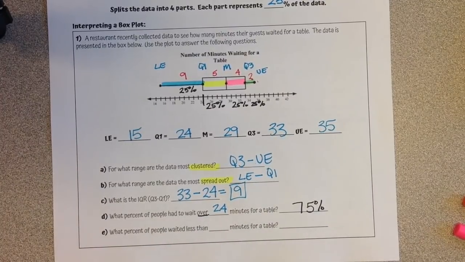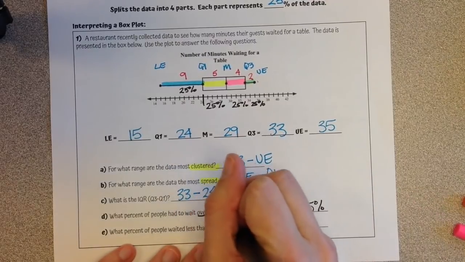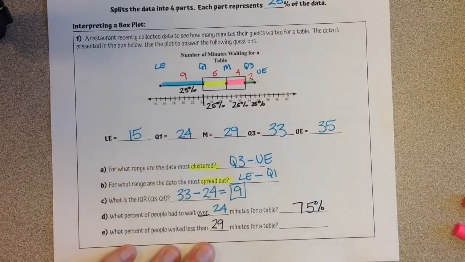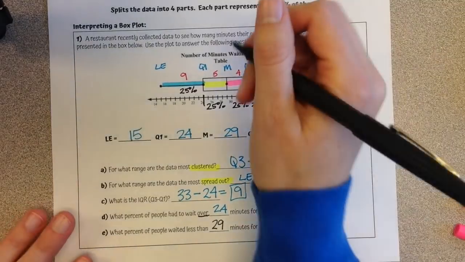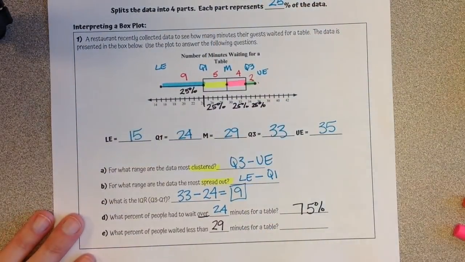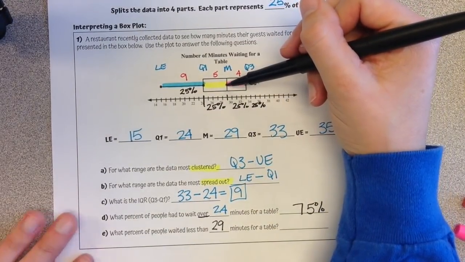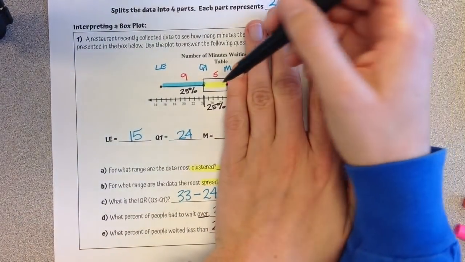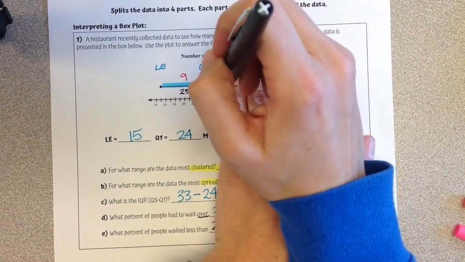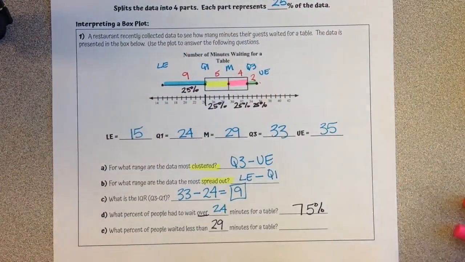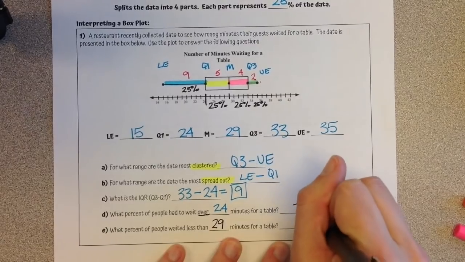Then it says what percent of people waited less than 29 minutes for a table? Well, our 29 is right here. How many were less than that? That's anything below. So we've got 25% and 25%, which gives us a total of 50%.